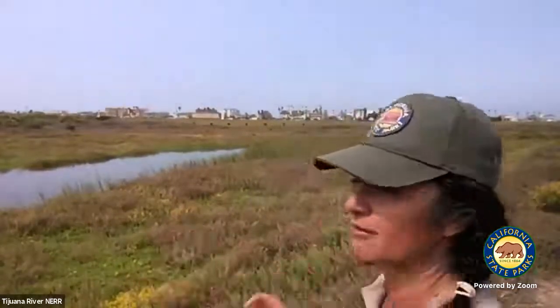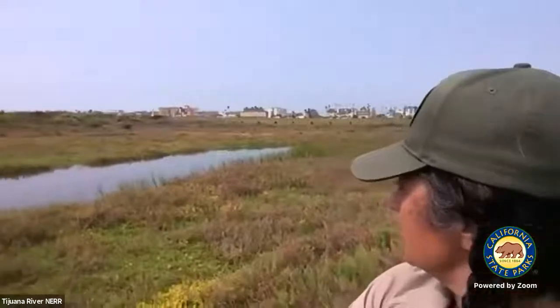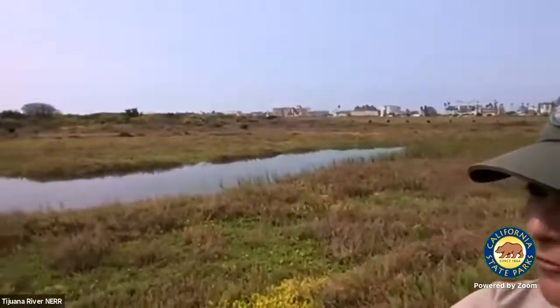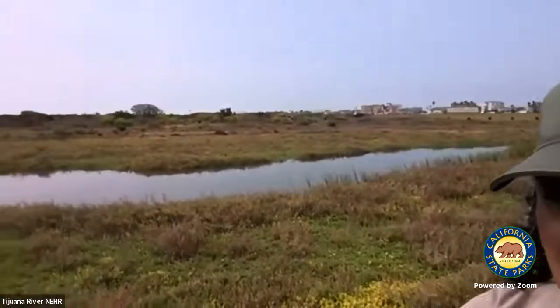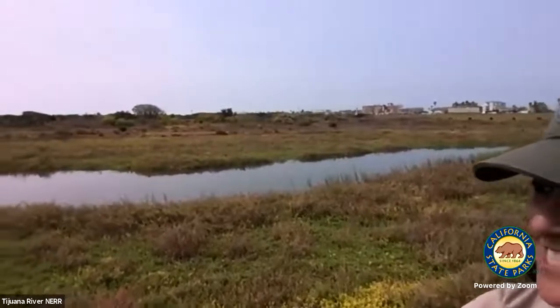In fact, this channel that I'm standing next to, which looks like it's getting a little more full as we're getting close to high tide, wasn't here when I started. It was newly created when I started in 1998. It's a restoration project where we created 2 acres of salt marsh to open up the tide in this area and provide more salt marsh habitat.